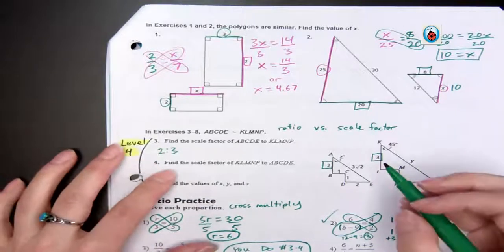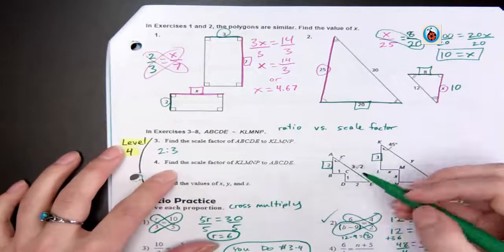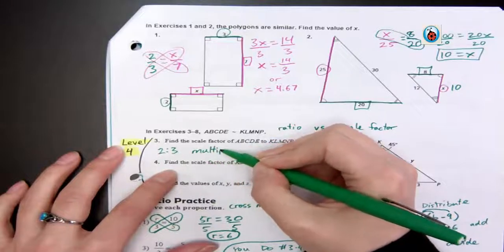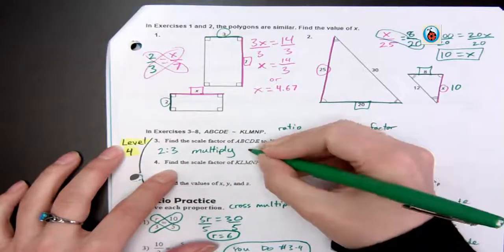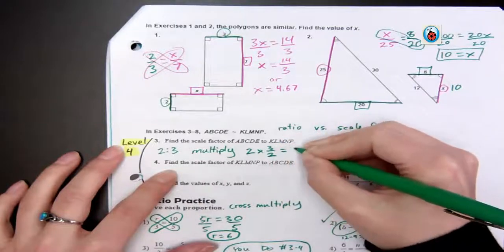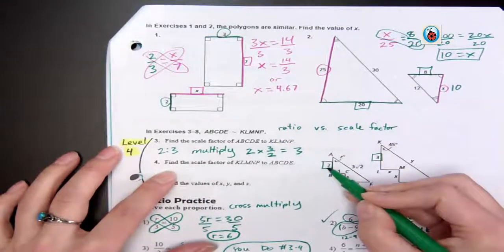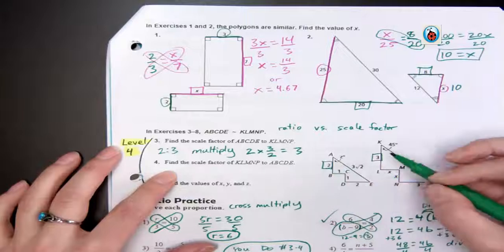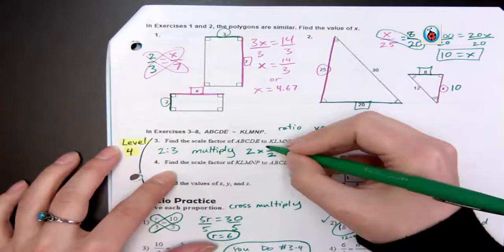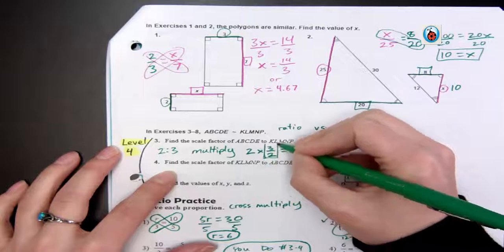And then what I multiply by is my next step. So if I want to go straight across, multiply 2 times 3 over 2 to get 3. So if I'm going from A, B, C, D, E to K, L, M, N, P, I would multiply it times 3 over 2. So this would be called our scale factor.